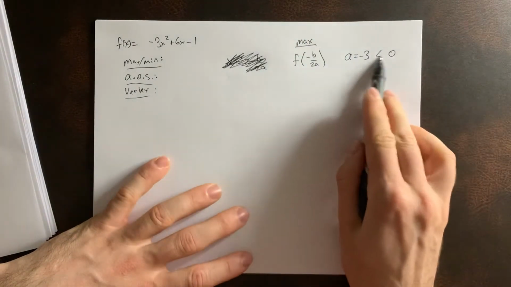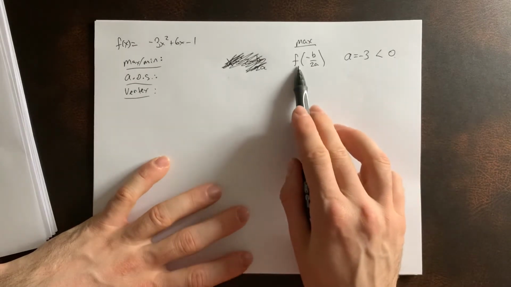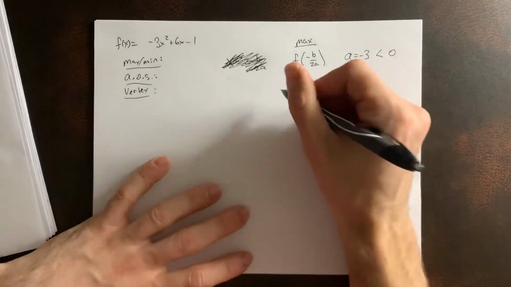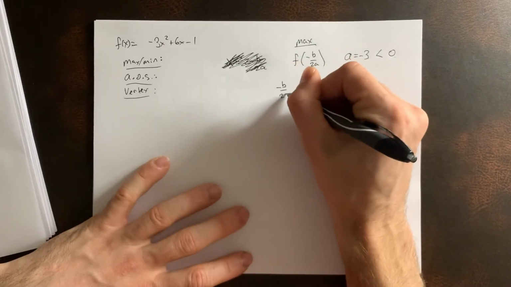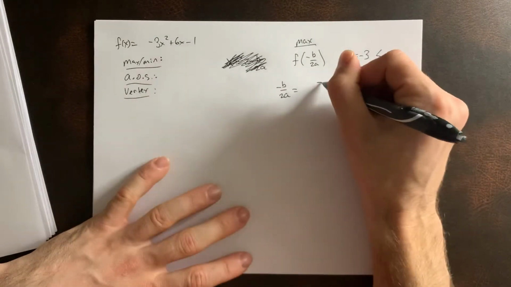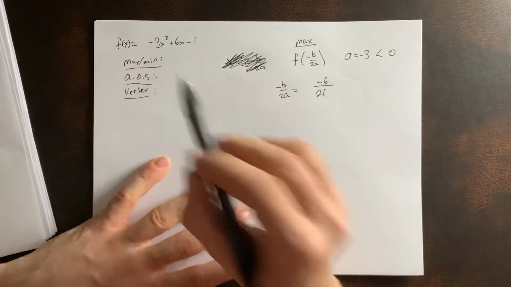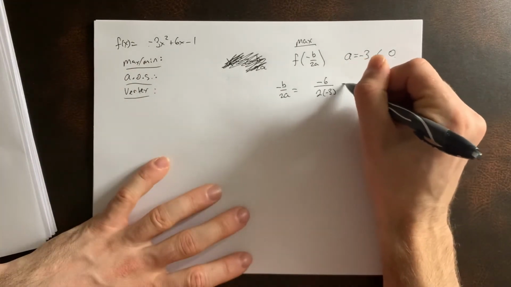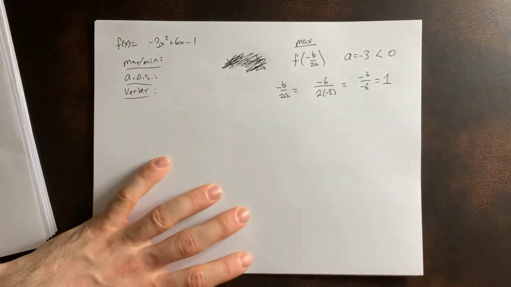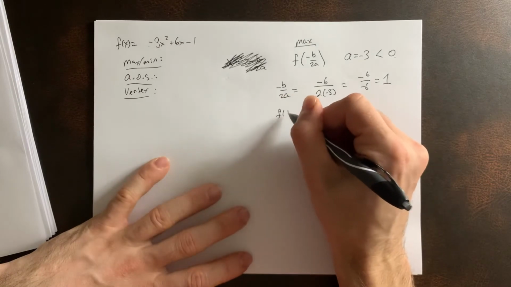It's a maximum because the a value is less than 0. Now we need to find f of negative b over 2a. First, let's find negative b over 2a. Here's our b, it's 6, so we do negative 6 divided by 2 times a, and a is minus 3. That's negative 6 over negative 6, which equals positive 1. So what we need to find is f of positive 1.